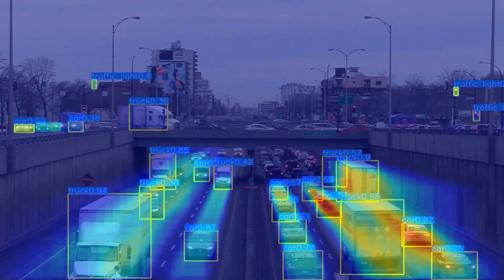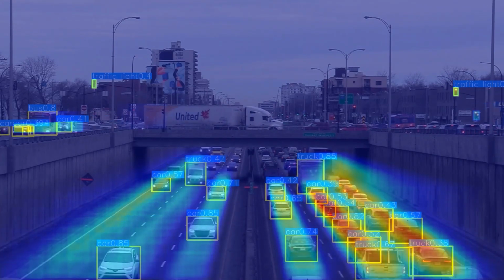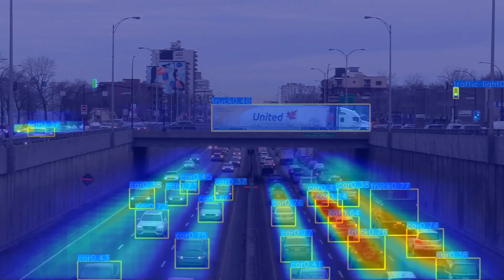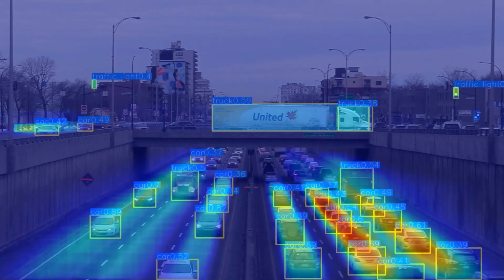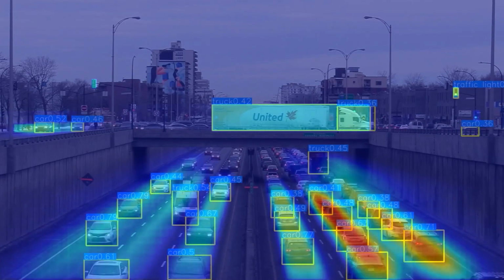Hello everyone, in this video tutorial, we will see how we can create a vehicle's intensity heat map using YOLO-NAS. So this is a complete end-to-end video tutorial. Don't skip any part of the video and let's get started.